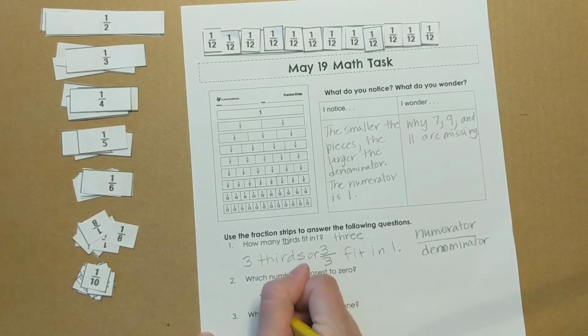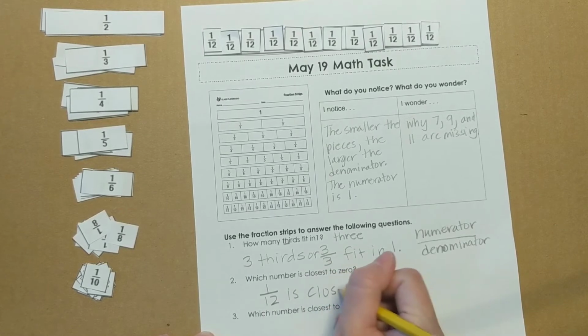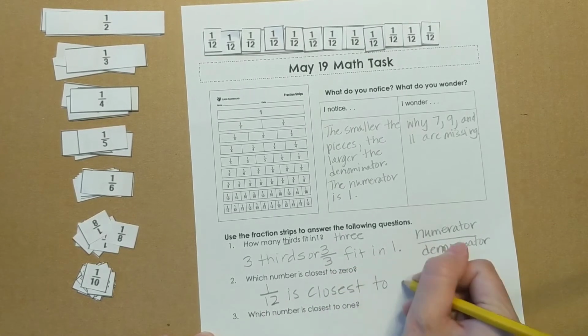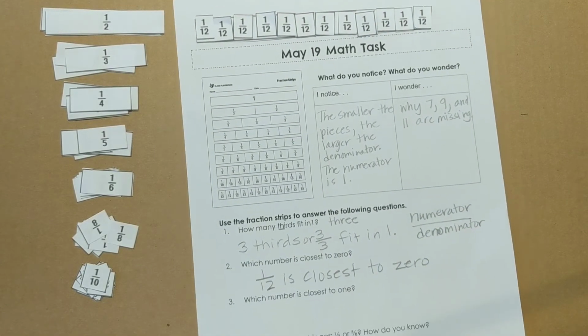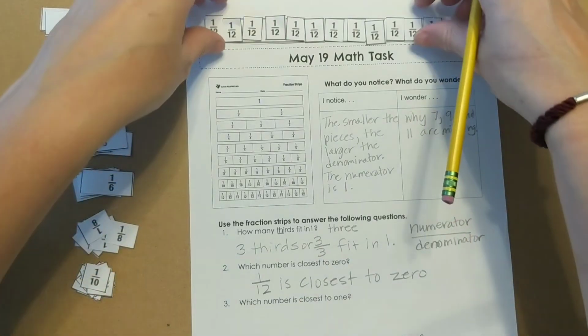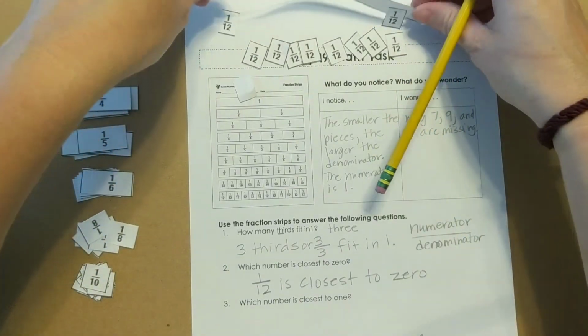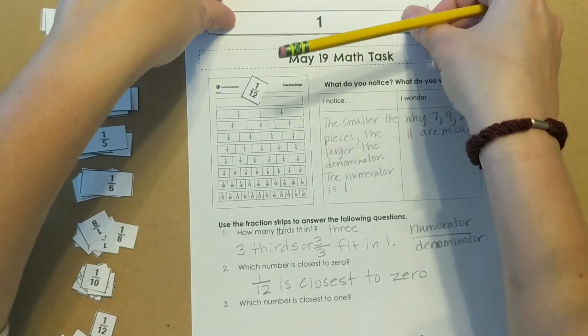So 1/12 is closest to 0. All right. There's Ziggy saying hi. What number is closest to 1? So then I would clear off my board again, move these all over here. What number is closest to 1?